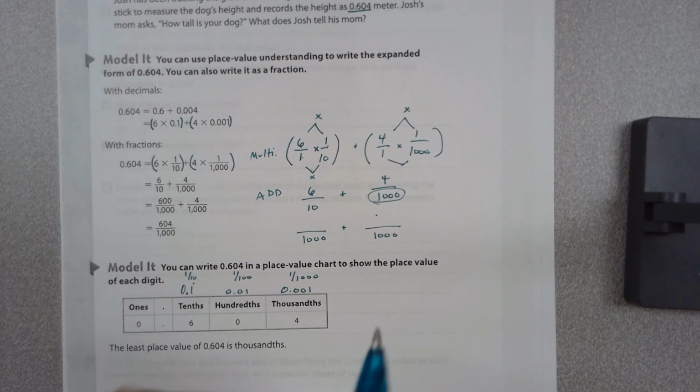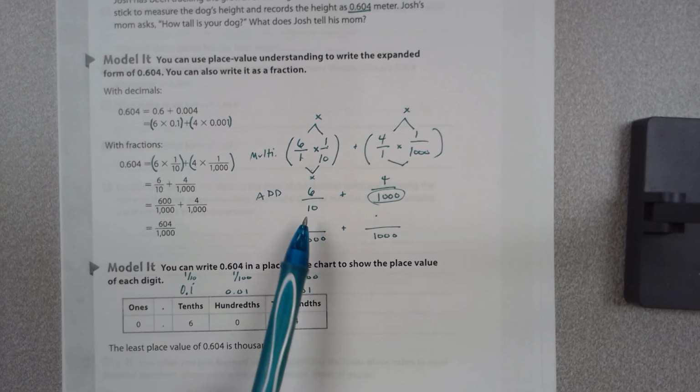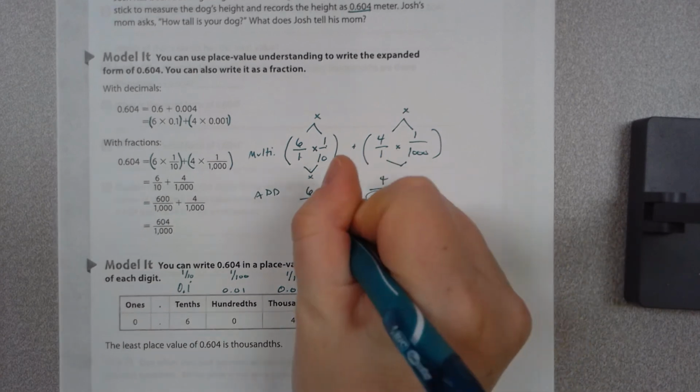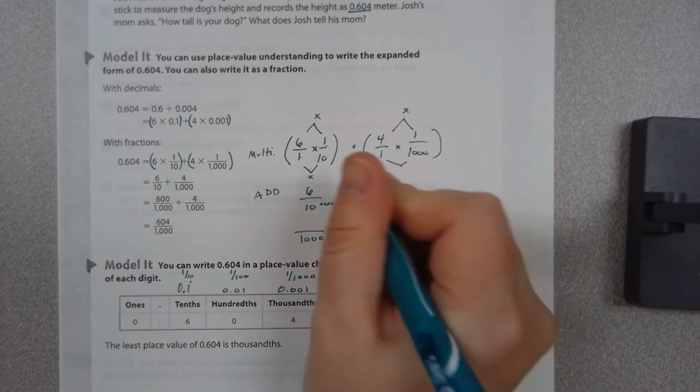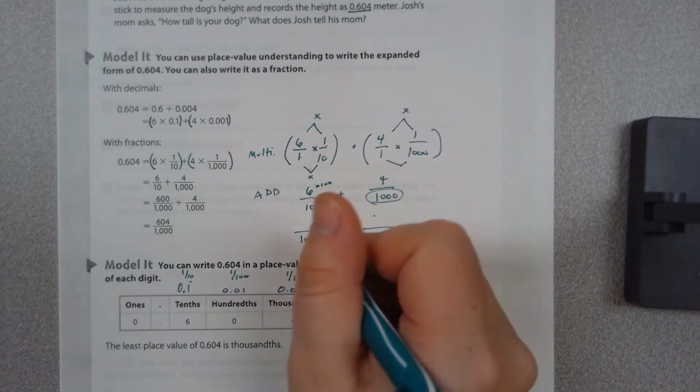All right, now I'm making equivalent fractions. This is a multi-step problem. I want you to understand how we get here. Okay, so what do I have to do to 10 to get 1,000? How many times do I have to increase 10 to get 1,000? 10 times what equals 1,000? That's right, 100. So if I had to multiply the 10 by 100, I also have to multiply the 6 by 100. So that'd be 600.